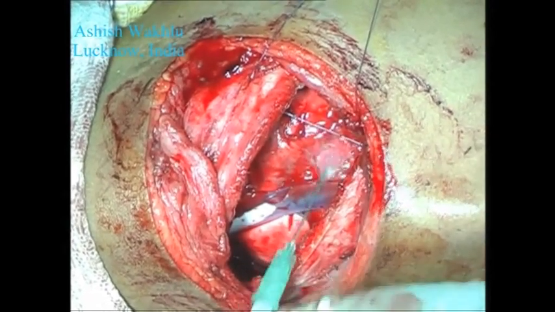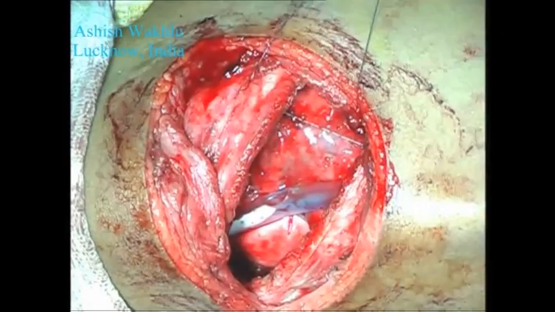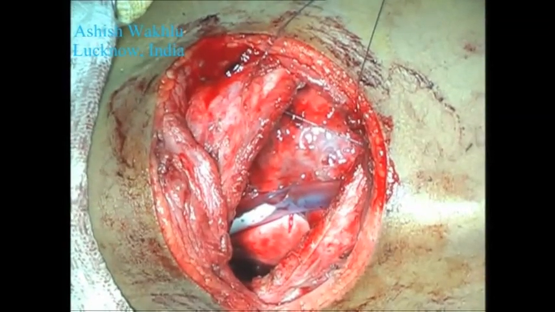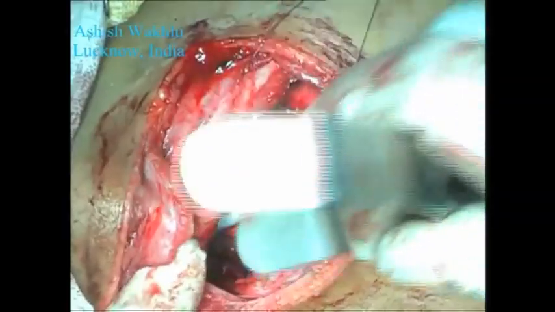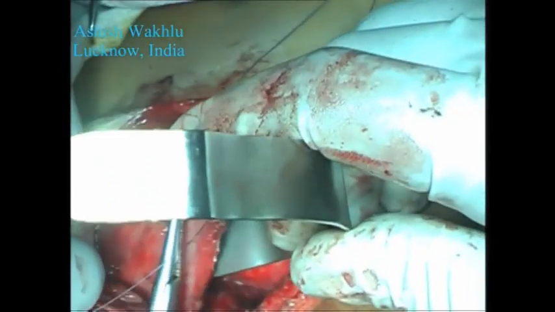A little more tissue glue was infiltrated at a site on the lung from where some air leak was seen. However, since this is a non-infective leak, we expect it to close off pretty rapidly in the post-operative period.